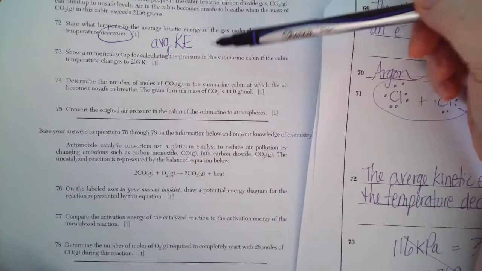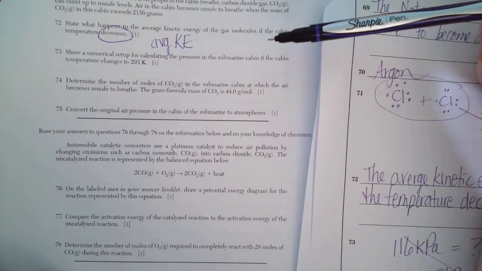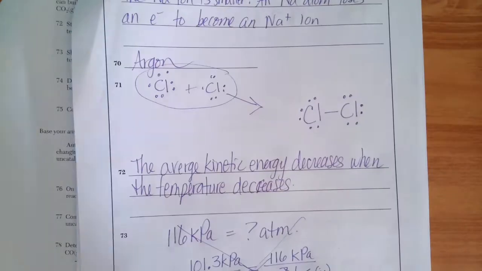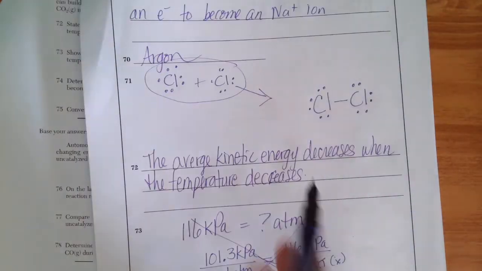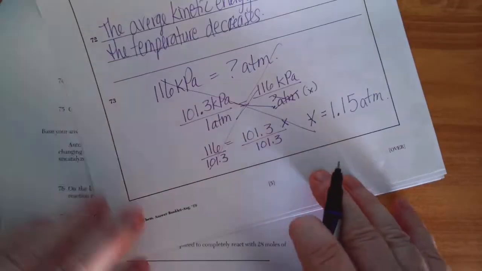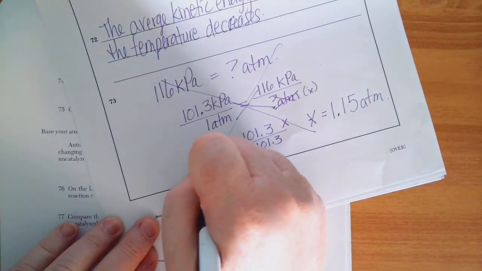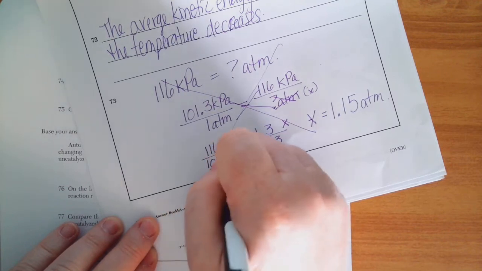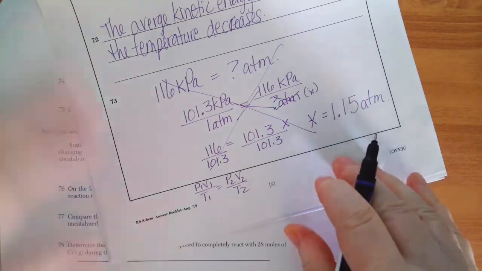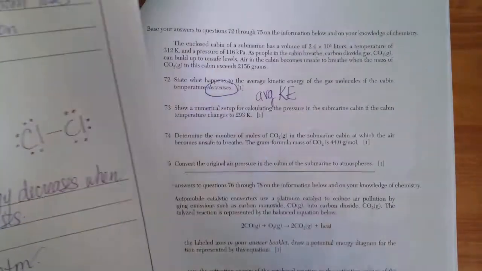Show a numerical setup for calculating the pressure in the submarine if the cabin temperature changes to 293. So this is the combined gas law. Remember this formula? So I'm going to have to do this down here. P1 V1 over T1 equals P2 V2 over T2. Okay, so let's go.